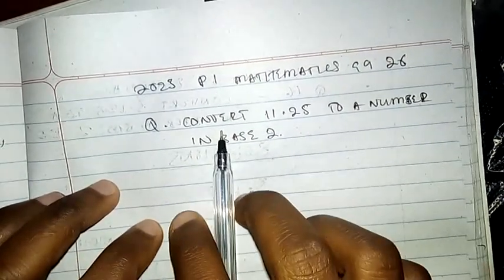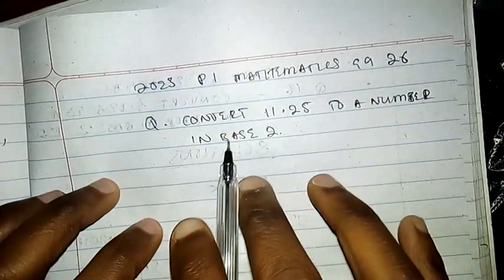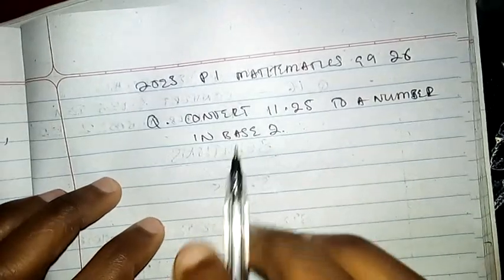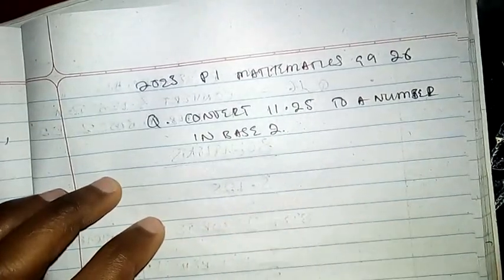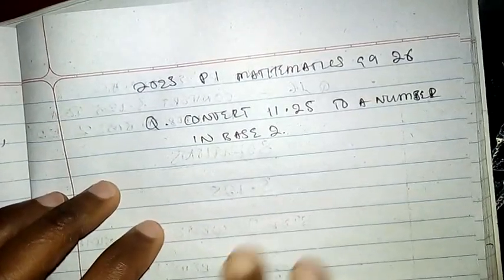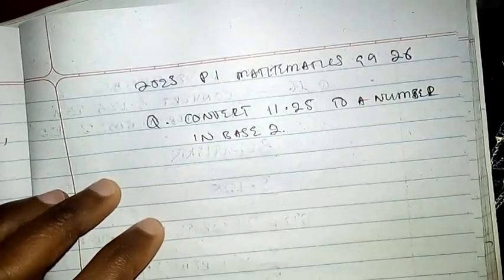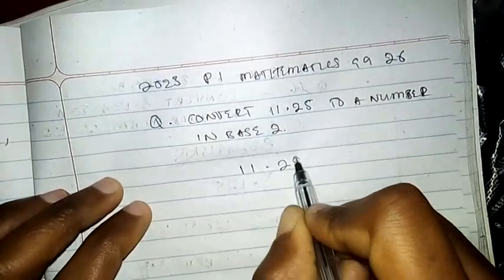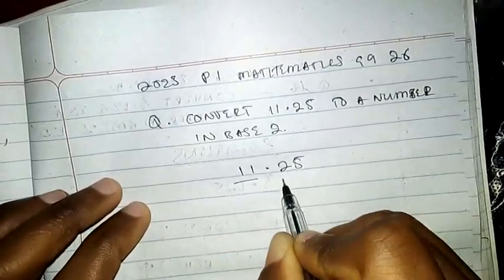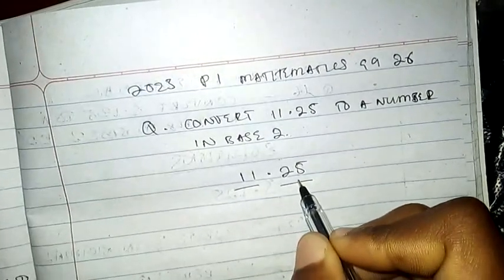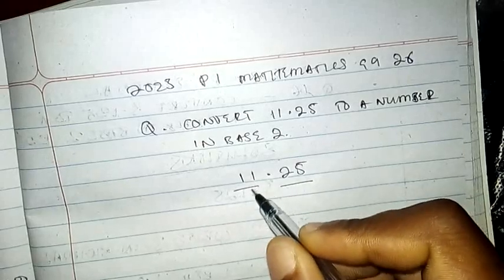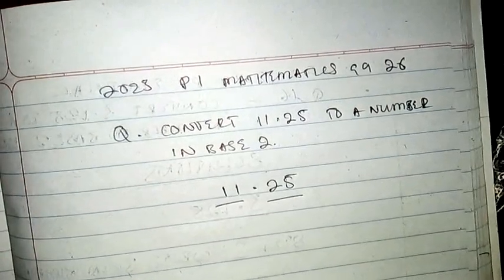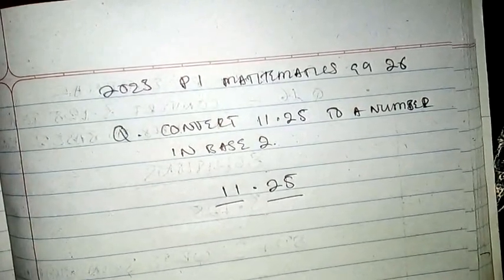If you see a question that requires you to convert a certain number to base 2, this means that the number is in base 10, and we are required to change it into base 2. This number has two parts: the whole number part and the decimal part, and we need to convert those parts separately.